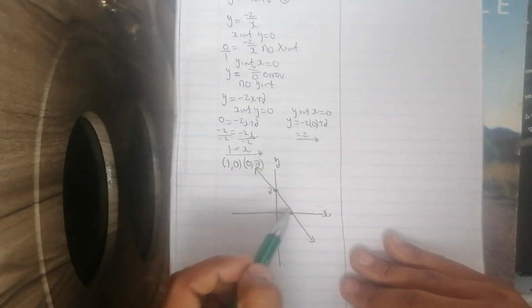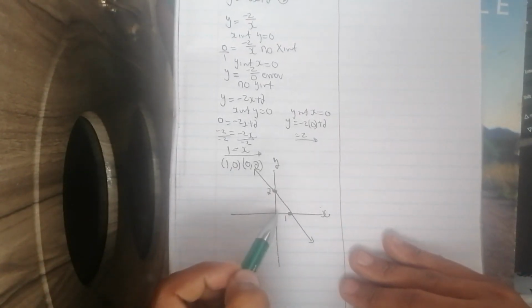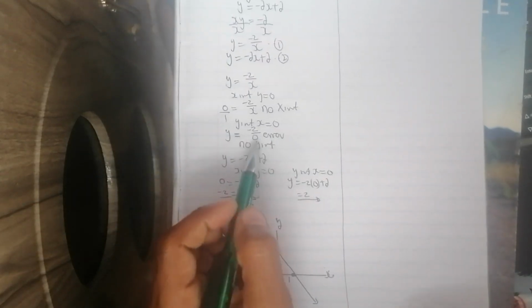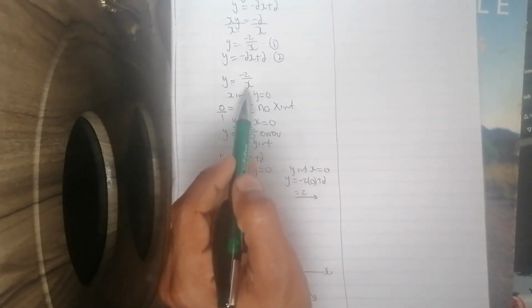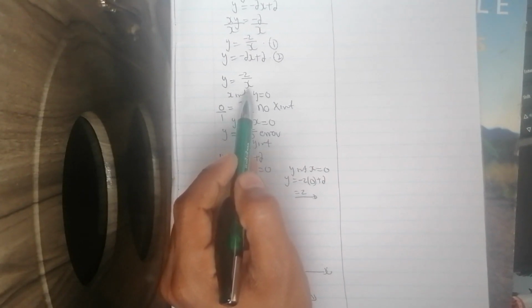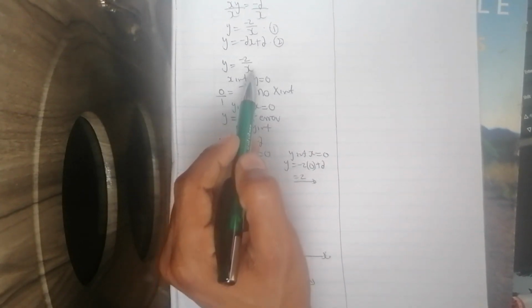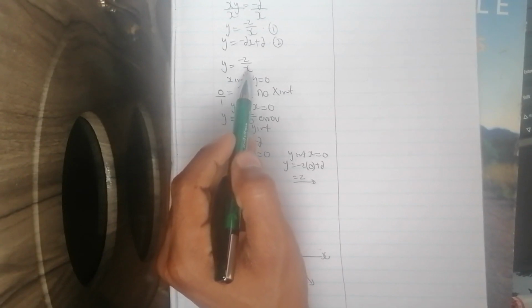Now let us check. On the second quadrant, the values of x are positive, so we're not going to try here with -3, -2 and -1, and we're not also going to try with 0, but we're going to try with 1. When x is 1, we get -2.